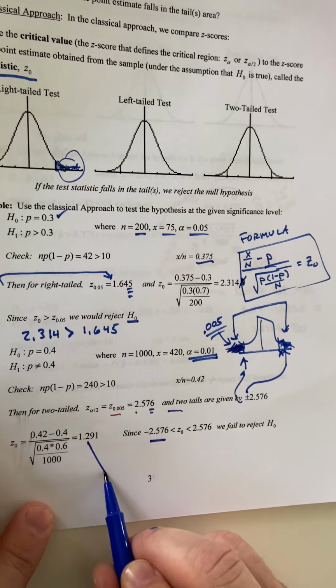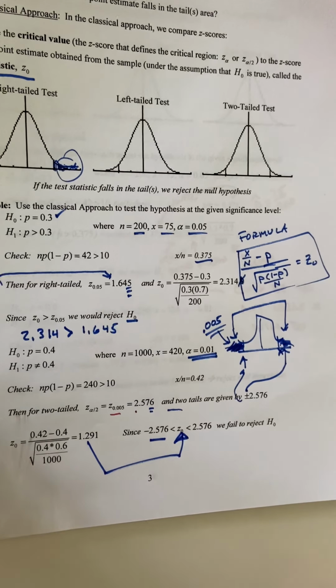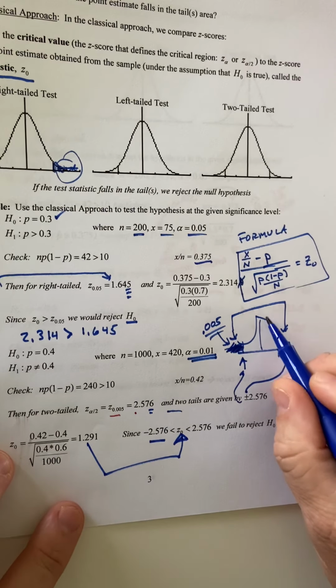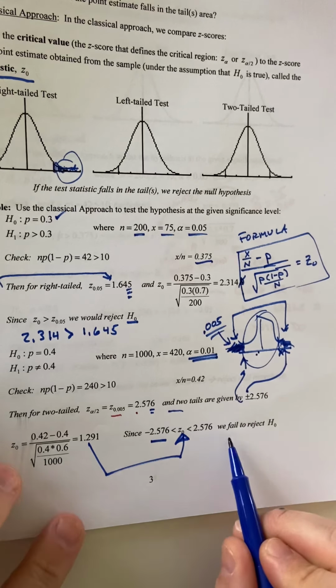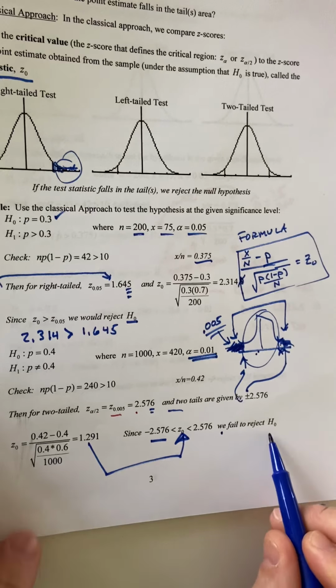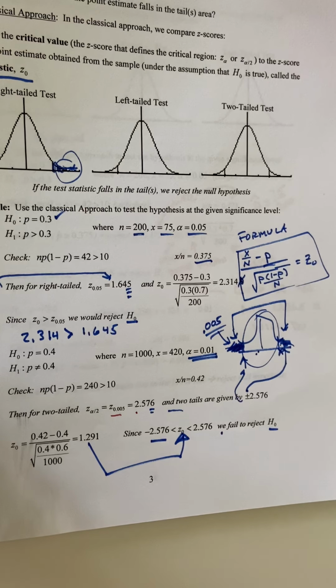Since this z-value lives inside that zone, or in this white space in between, we fail to reject the null hypothesis. It's different than just accepting the null hypothesis. We actually fail to reject it.